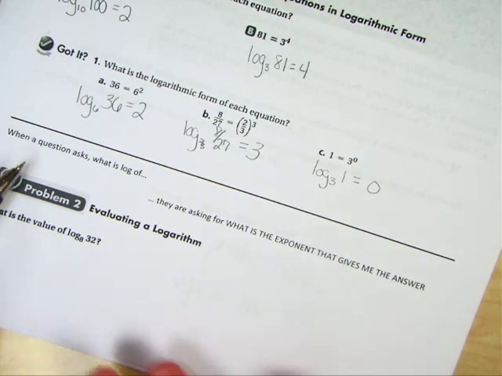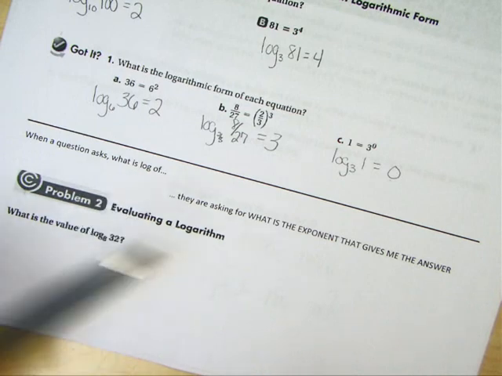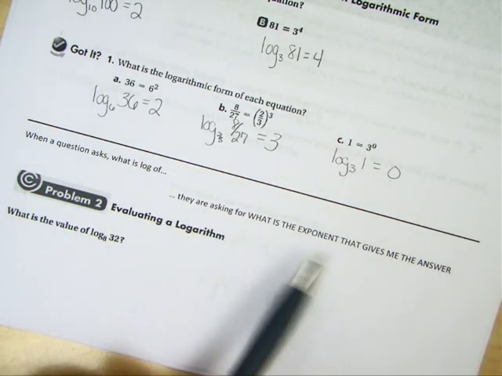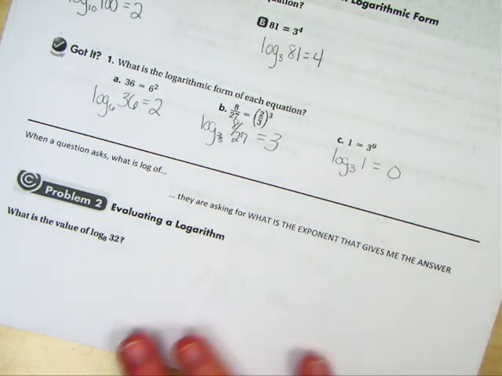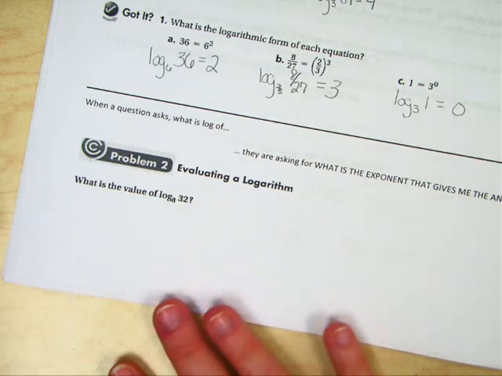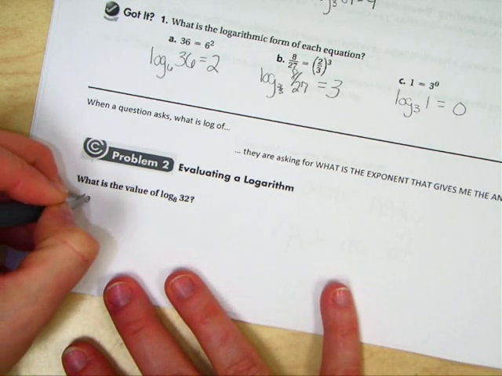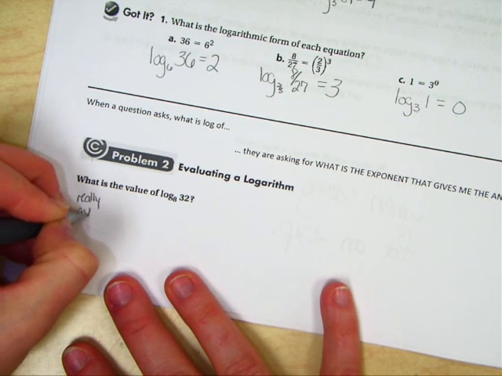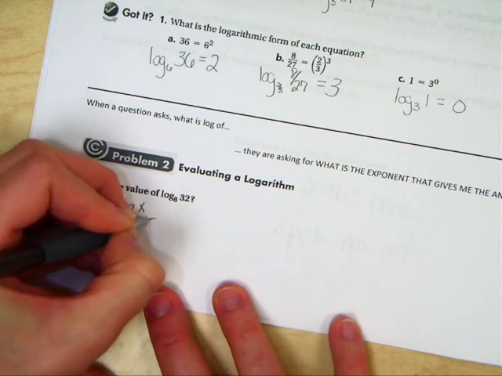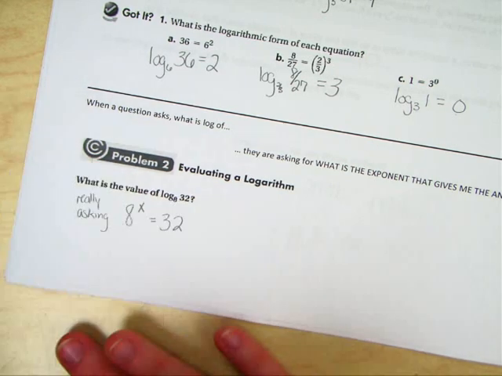Alright, now when a question asks what is the log of something, they're really asking what is the exponent that gives me this answer? So let's look at log base 8 of 32. They're really asking this question: 8 raised to what power is 32?